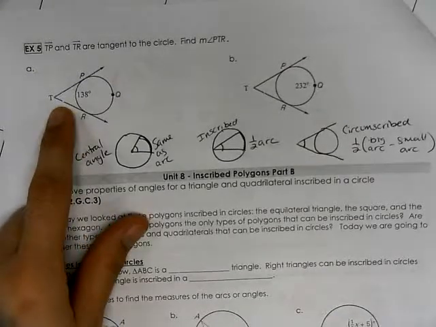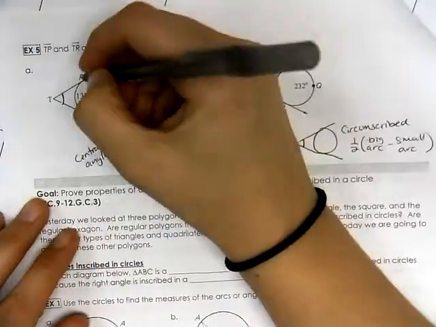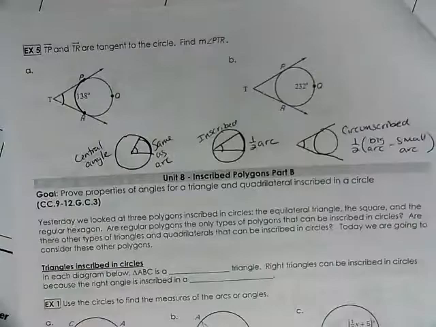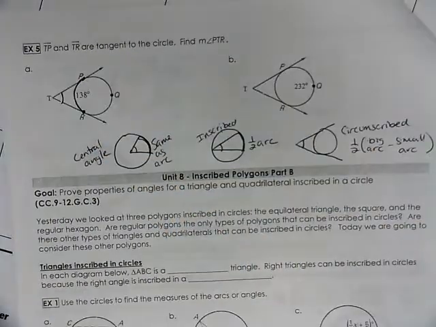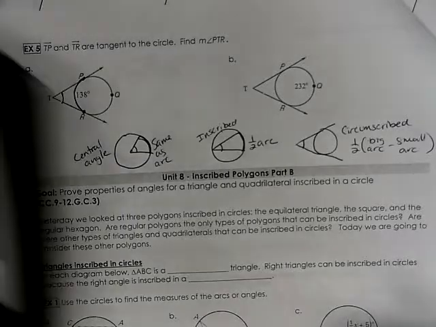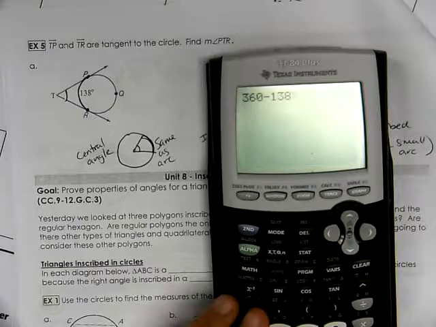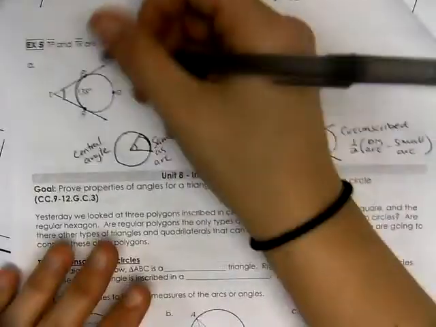So if I want to find angle T here, this 138 is from P to R, which would make PQR on the other side how big? What's a whole circle again? 360. So 360 minus 138. The rest of that is going to be 222.